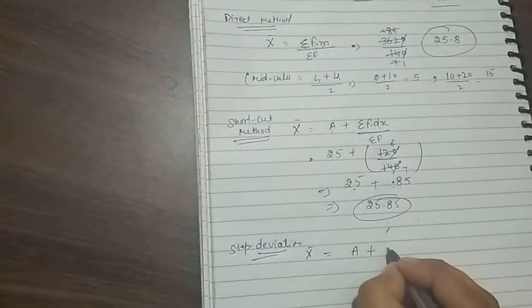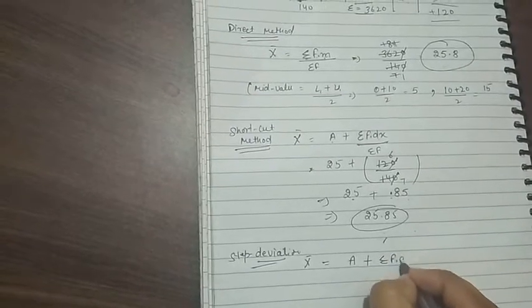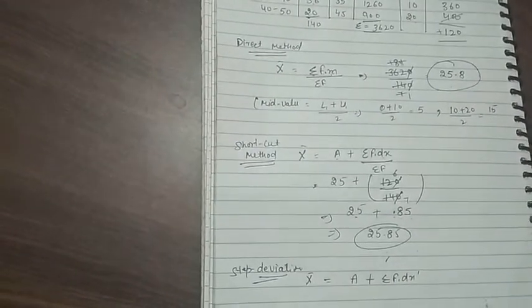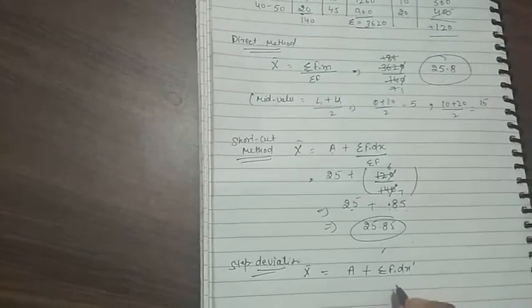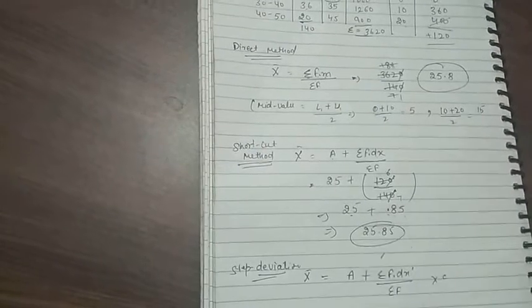A plus f into dx dash upon sum of frequency into C. For the step deviation method, I'll write a next question. Let's start with this.